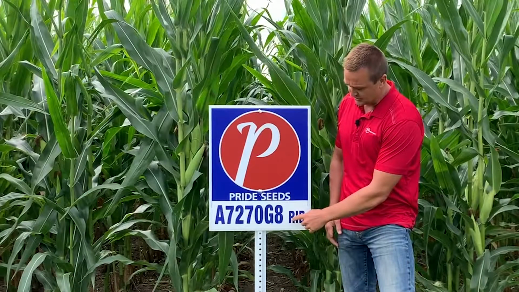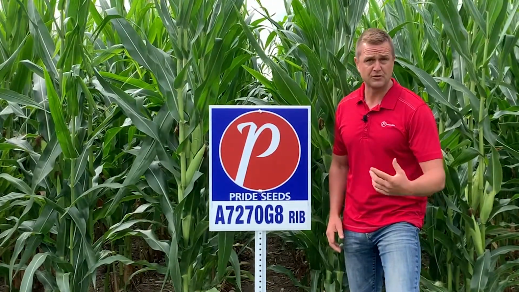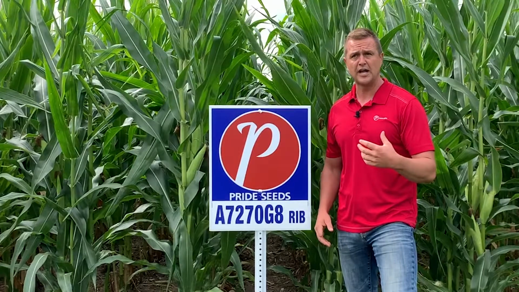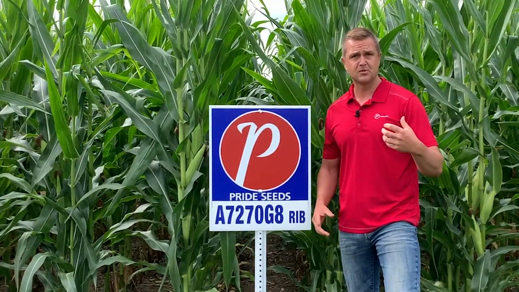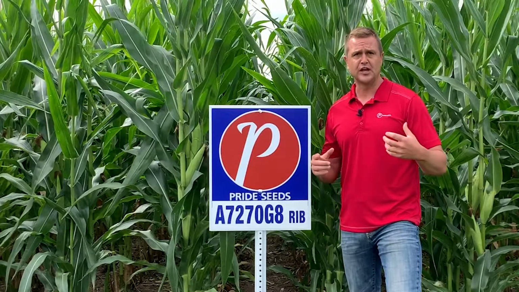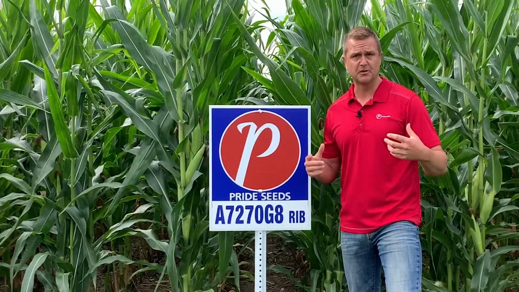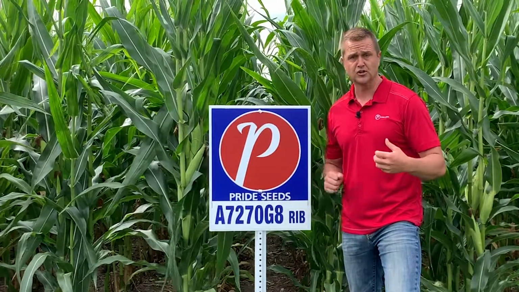And then lastly is the RIB, or the refuge in a bag, which means that this variety has 5% of a non-traited corn in there to ensure that we don't develop resistance to some of the pests that these traits are trying to control.